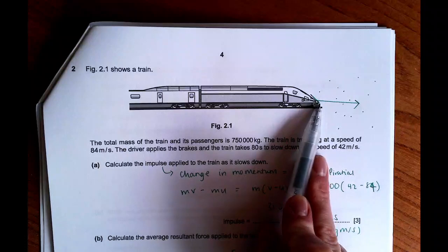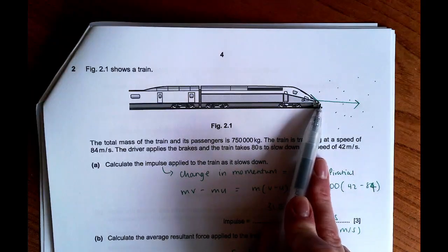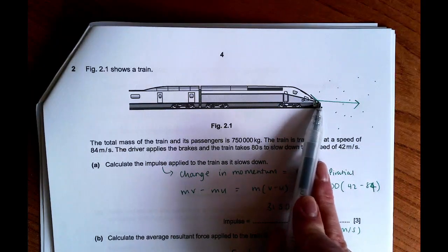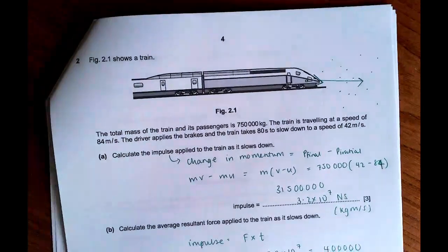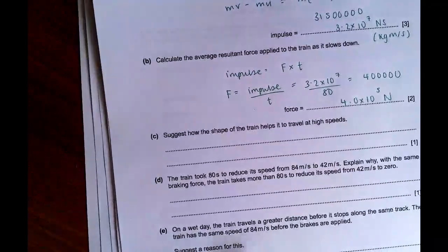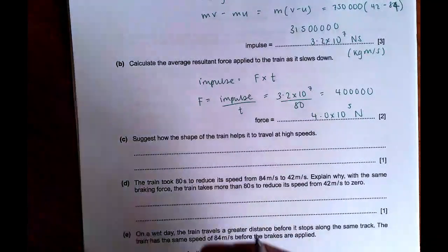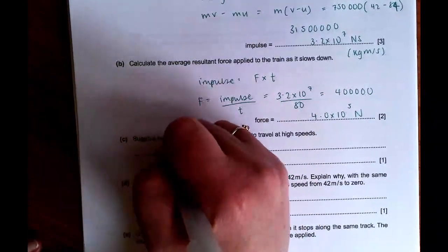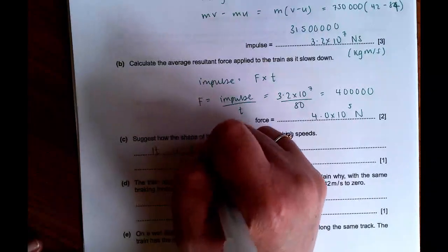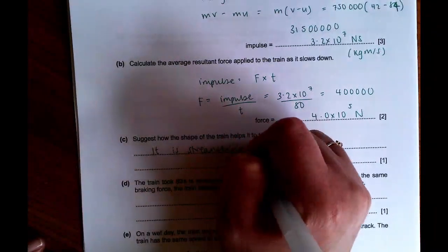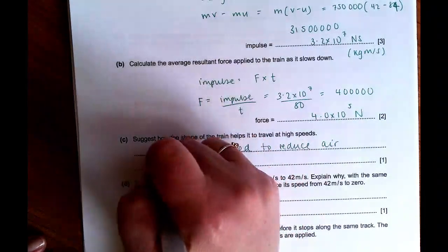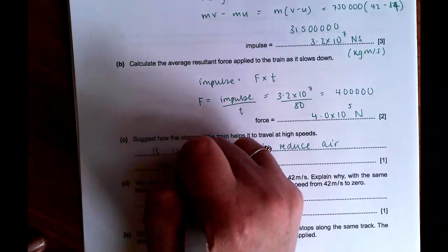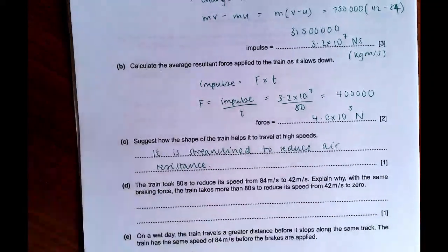But because it's been tapered, so it's got a pointed nose front, the surface area initially is very small, and so it reduces the air resistance or drag because it's more streamlined. So you can say it is streamlined to reduce air resistance. Okay.